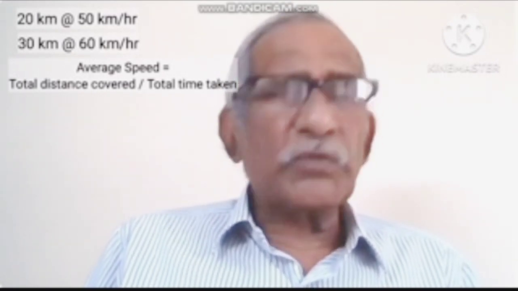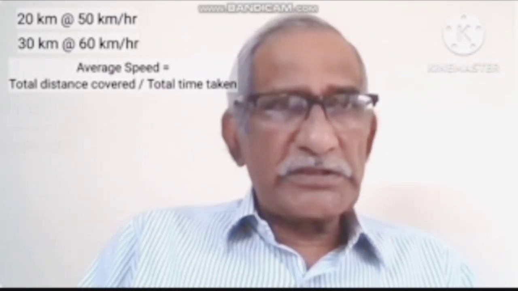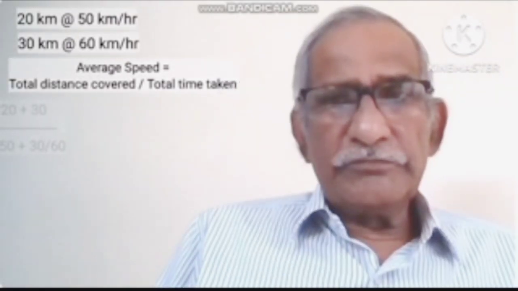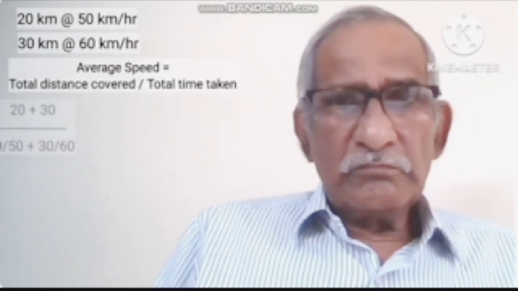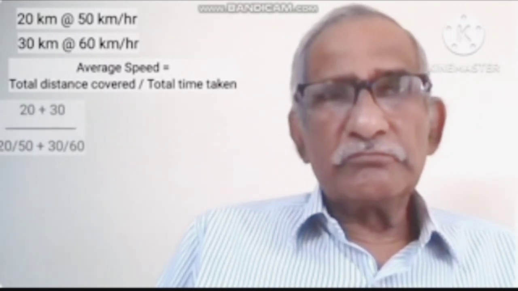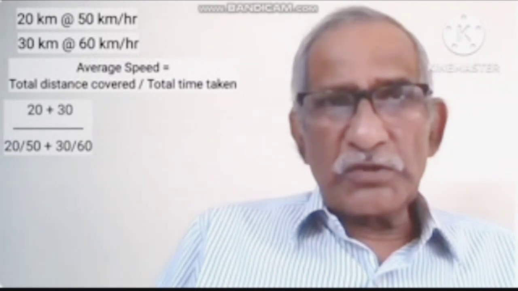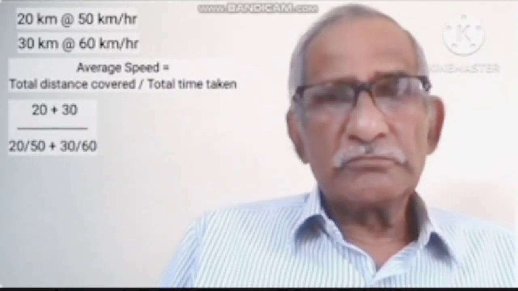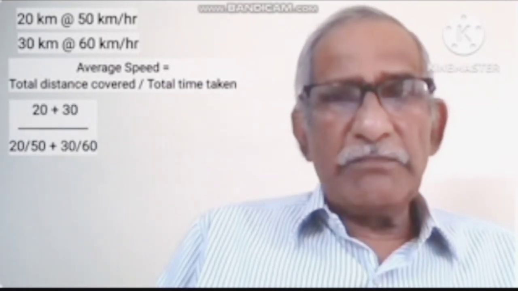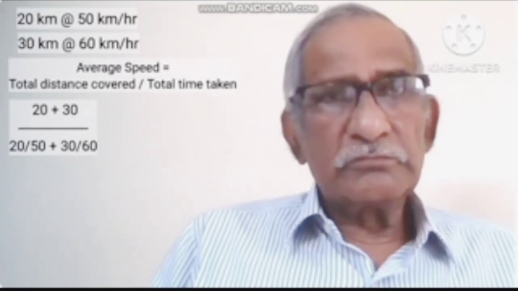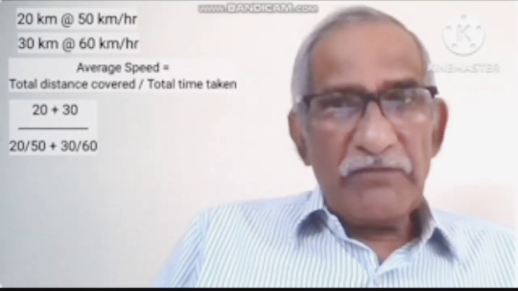So, the average speed of the journey would be total distance covered divided by total time taken, which would be in this example 20 plus 30, the total distance covered, divided by 20 by 50.